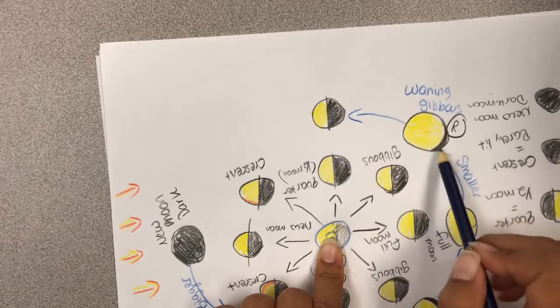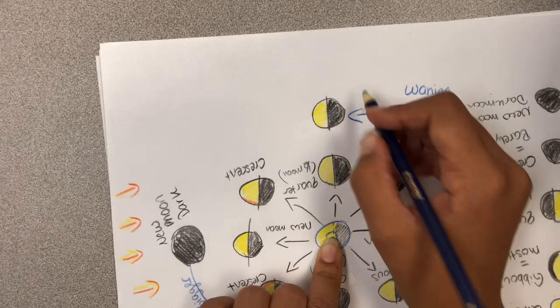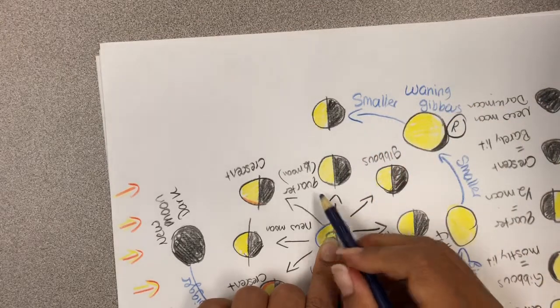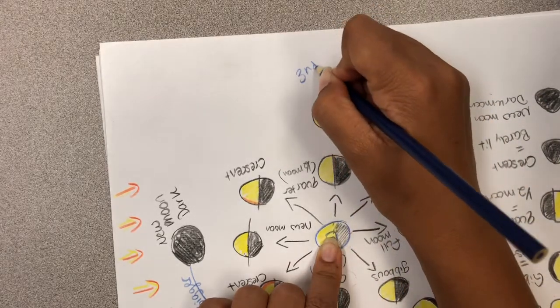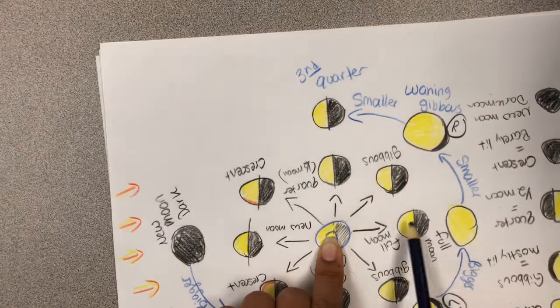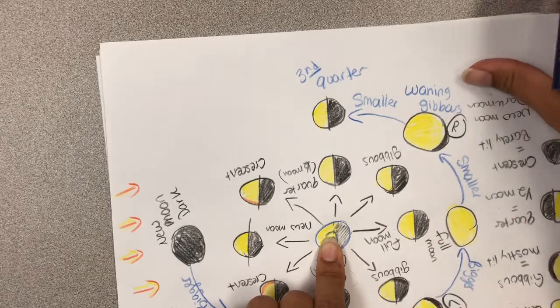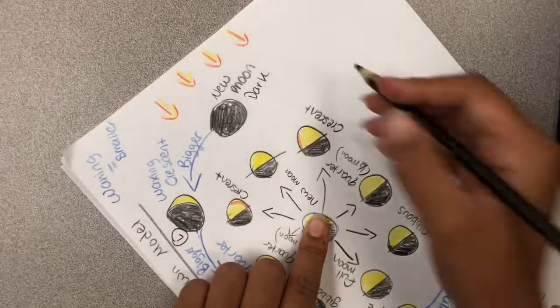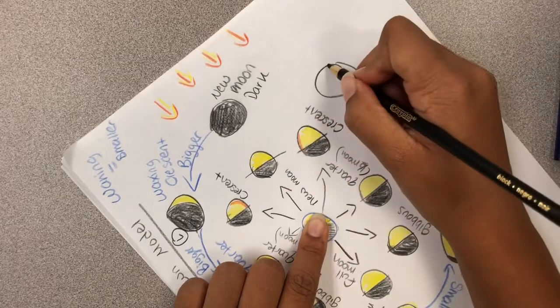The shaded side is getting bigger, so we're not able to see as much. So the moon is still getting smaller. And this was a quarter moon. We call this third quarter. Moon is getting smaller.